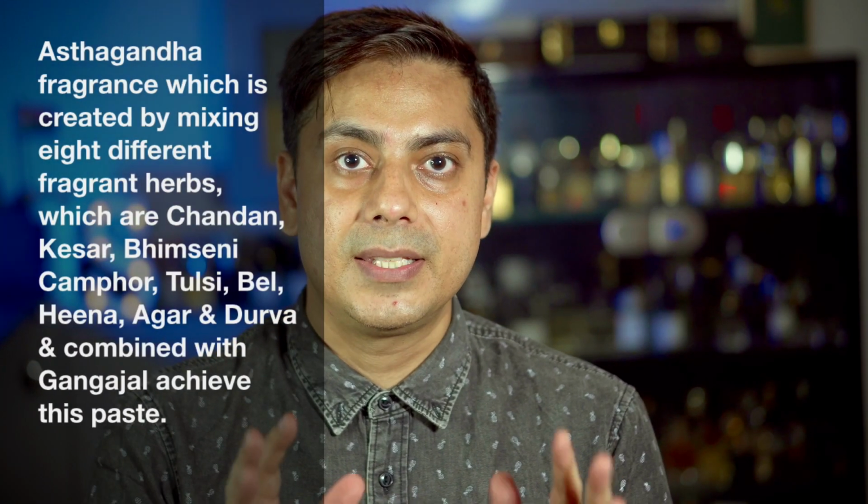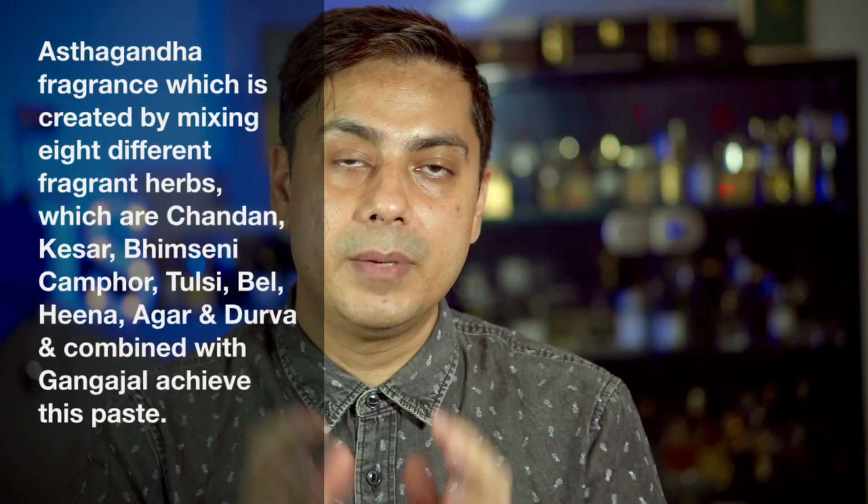Now the next question which I asked myself was religion and oud. Now, oud has been mentioned in a lot of religious texts. I will start with Vedas. Now, there is a fragrance called Astagandha. It's basically 8 ingredients which have been mentioned in Vedas. And one of the ingredients which was mentioned in Vedas was agar.